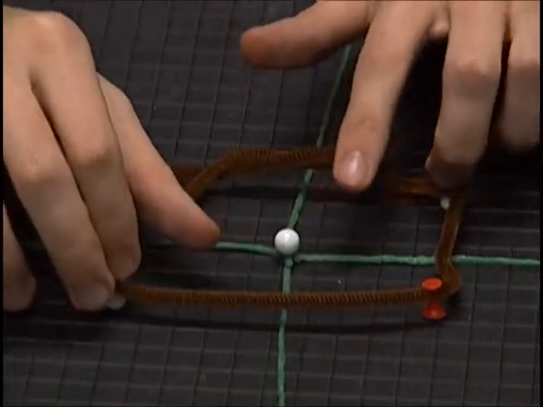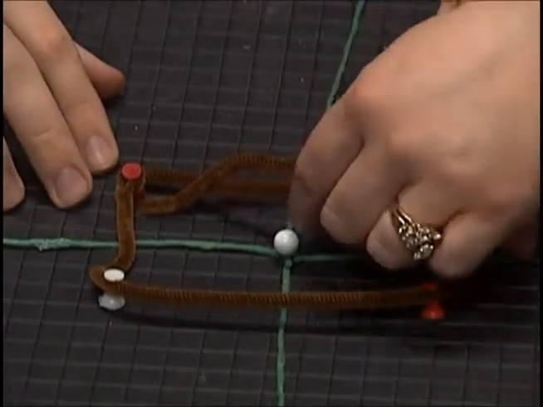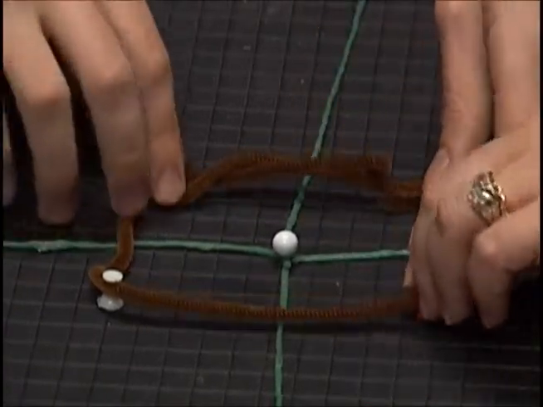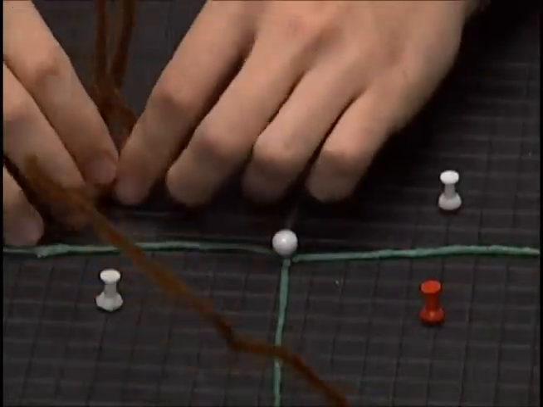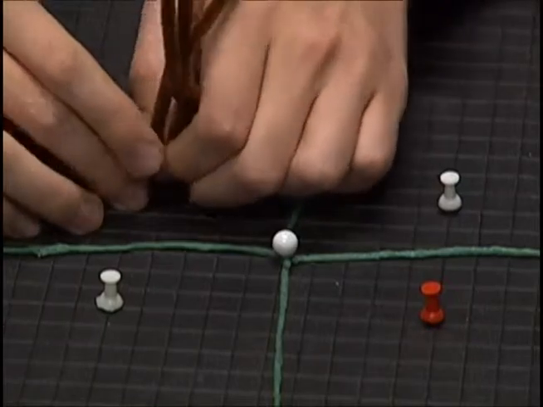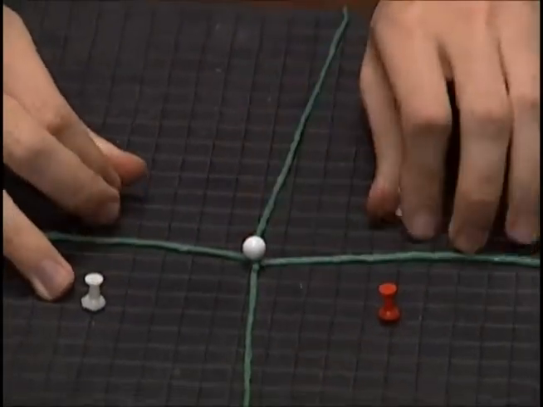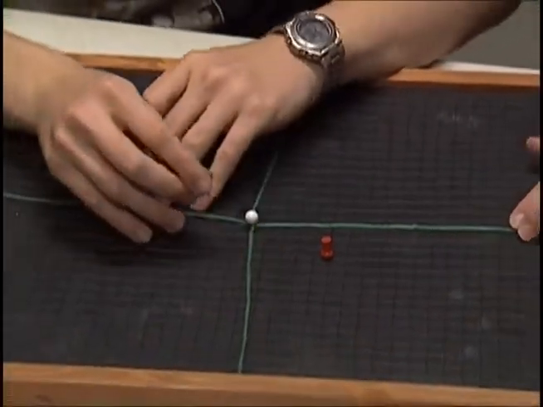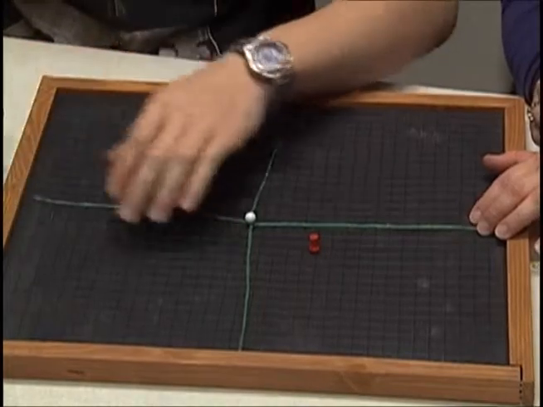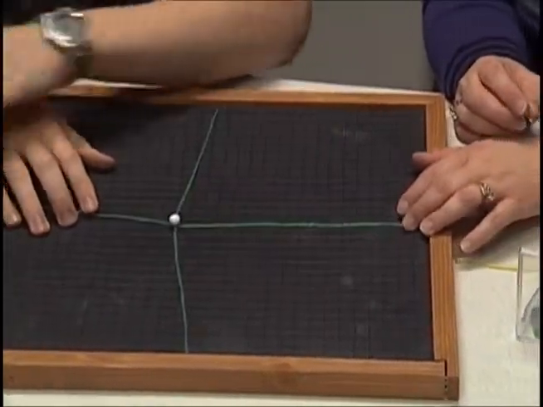Okay, good job. One last thing I'm going to have you do is plot separate points using the different shaped push pins that we have. There we go. Here's this other pipe cleaner.